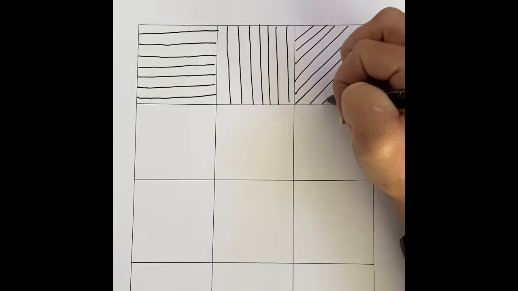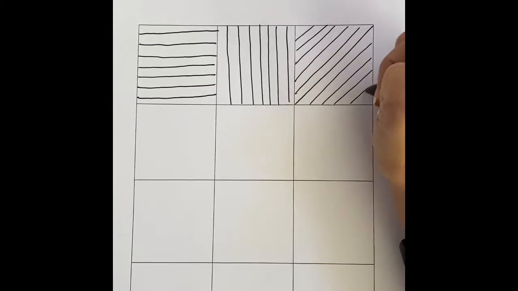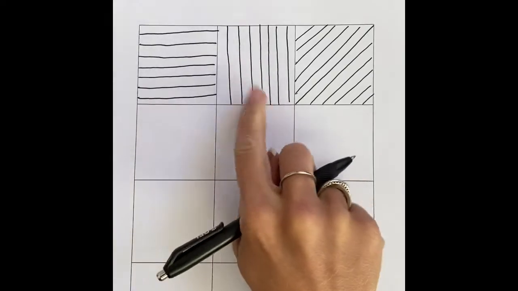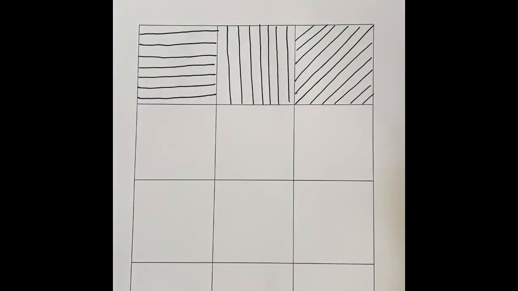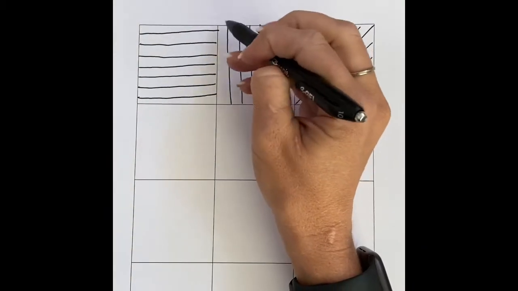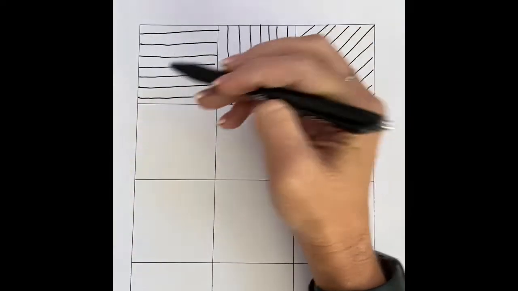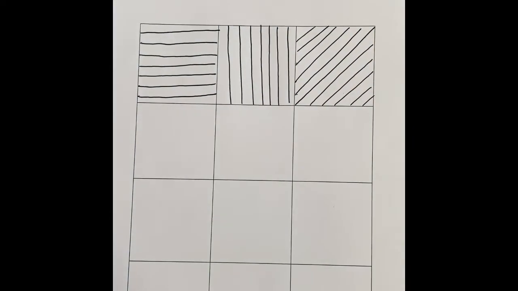Now, if you guys remember from our video, these directions of lines, horizontal, vertical, and diagonal, you can use other types of lines and still make a horizontal, vertical, or diagonal line. It does not have to be straight, but just for practicing today, we're using straight lines. You could have done a loopy line that was vertical. You could have done a zigzag line that was vertical, or horizontal, or diagonal.